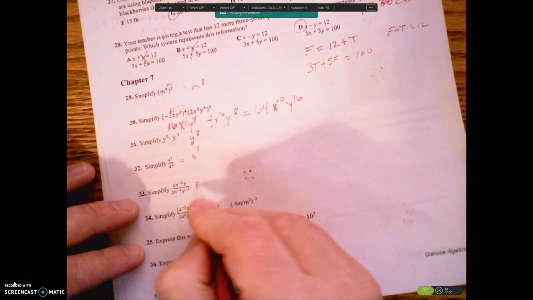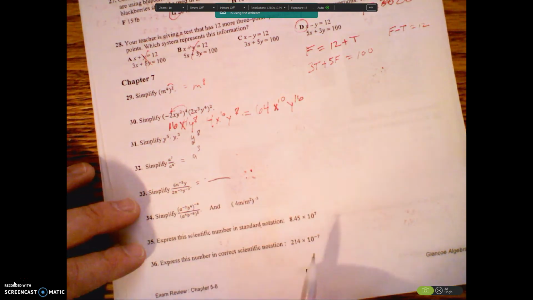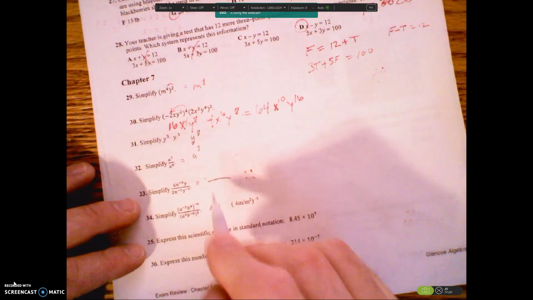All right, let's see what happens in number 33, though. I can divide 6 and 2, and 6 divided by 2 is 3. And actually, my tip during the school year is to start with a fraction bar and then just put things where they need to go.